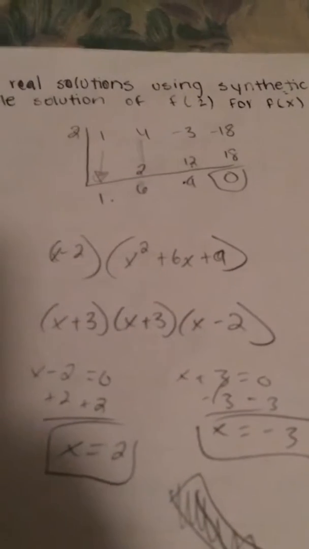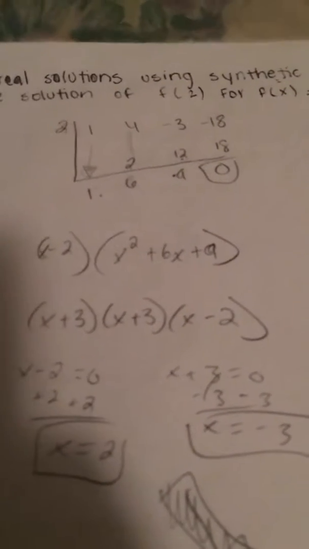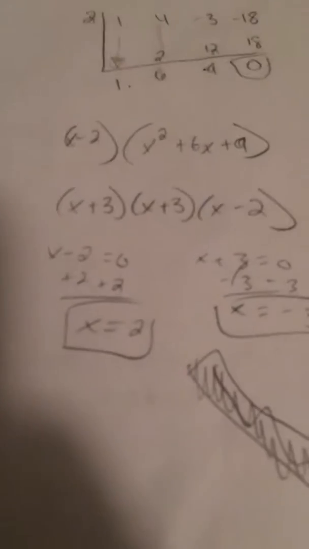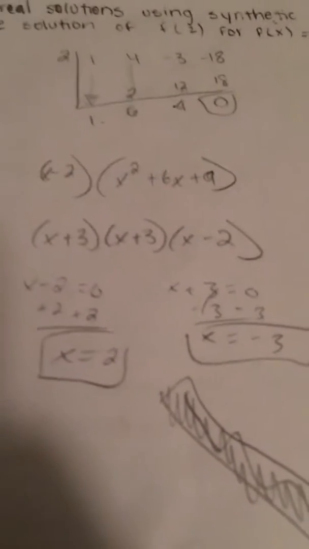So that means that this equation levels out. So it's x minus 2 from this 2. And you turn it into a factoring problem, a trinomial: x squared plus 6x plus 9. When you factor that, you get x plus 3 and x plus 3, times x minus 2.